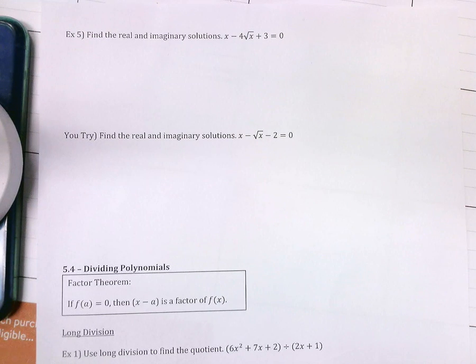3 would be -1, -1 and -3. There you go. I just want to know why did you put it.